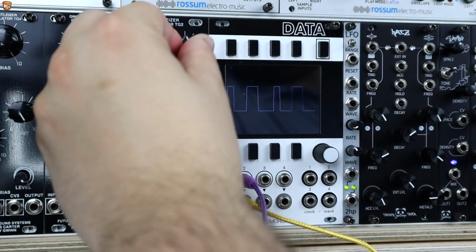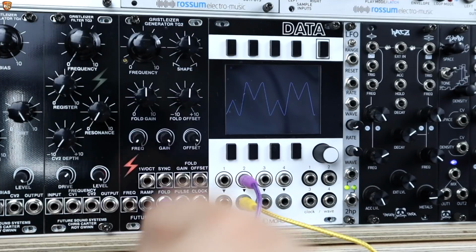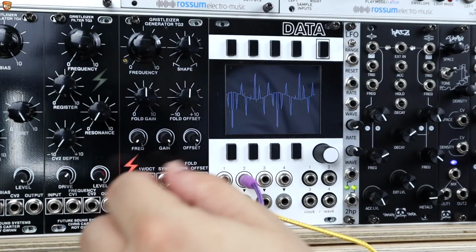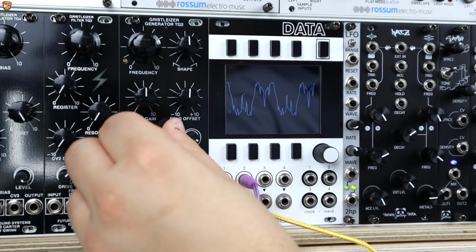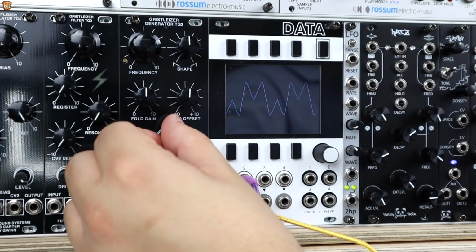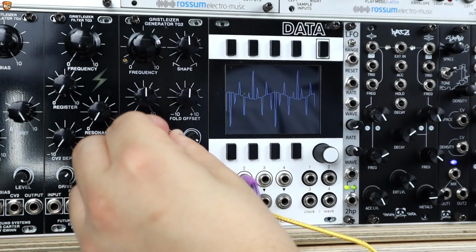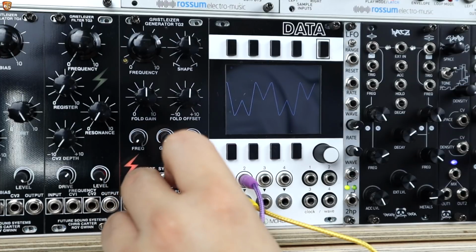on that pulse out. Now, using the fold, let's check out some audio rate modulation of, say, gain. And it's absolutely lovely. Same source to fold offset.